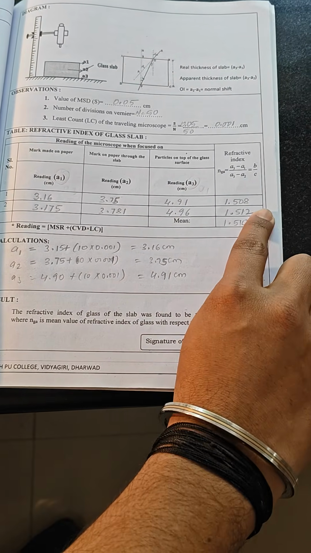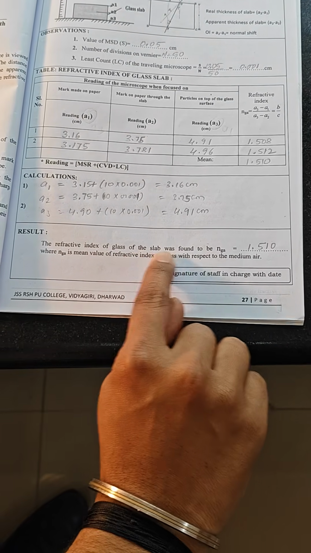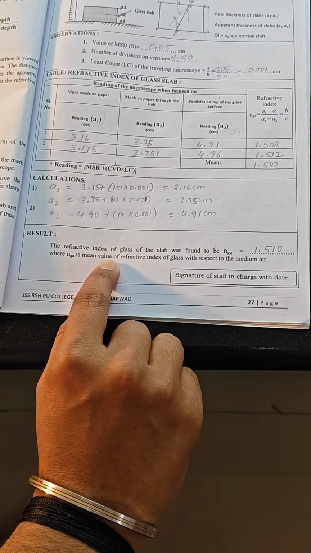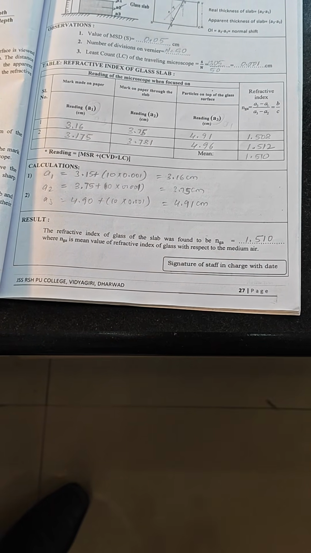Now the same result can be written in the result: the refractive index of the glass slab was found to be 1.51, where n_g^a is the mean value of the refractive index of glass with respect to the medium air.